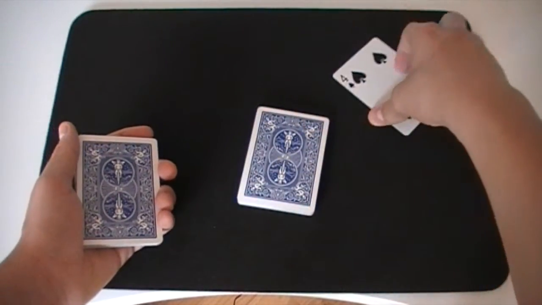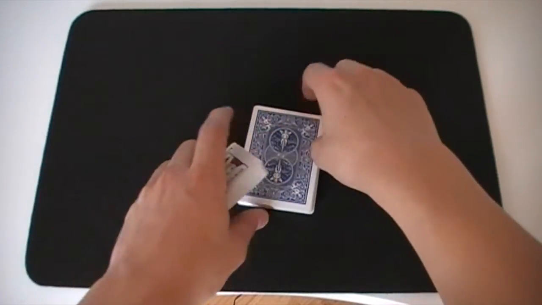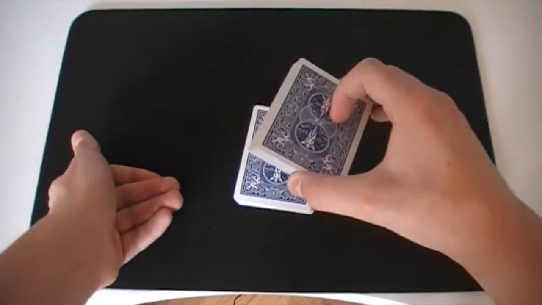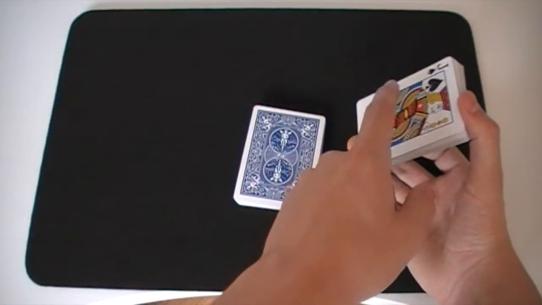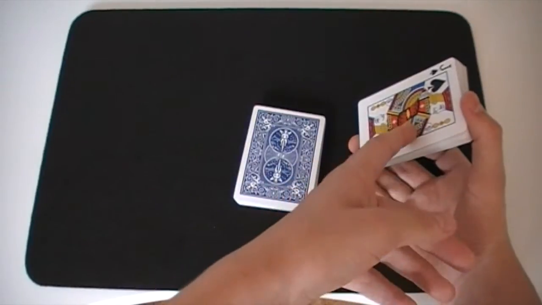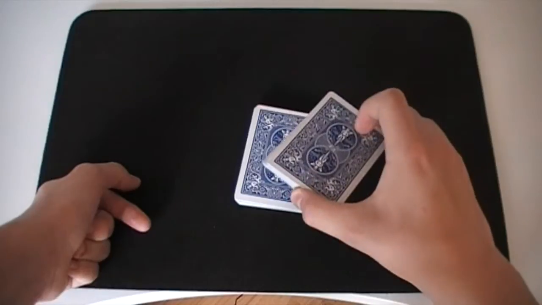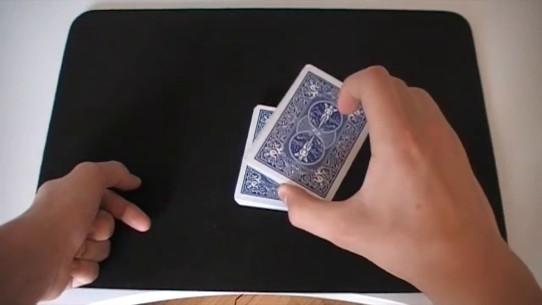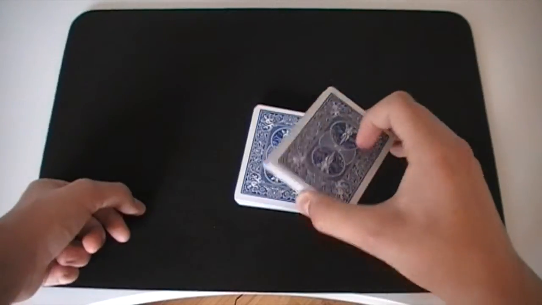Once you've done this, you get them to place the selected card onto the pack you've cut onto the table. And then you place all the cards in your hand on top. What you'll notice is that you're placing the bottom card which you've memorised on top of the selection. So when you put this packet on top, the selection is beneath the bottom card. So we actually know where the selection is.